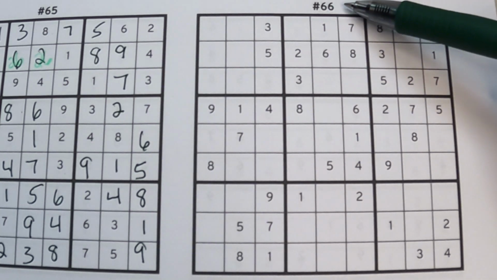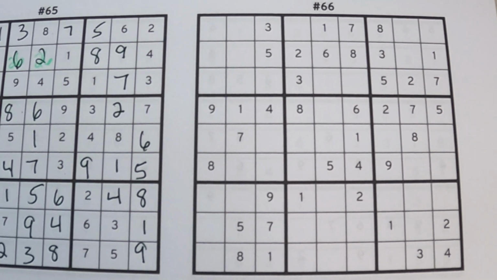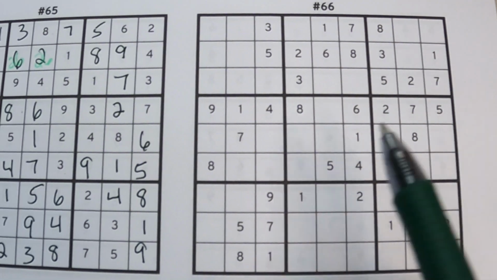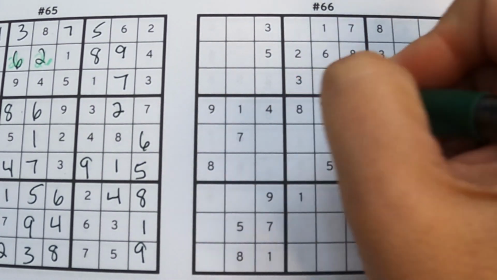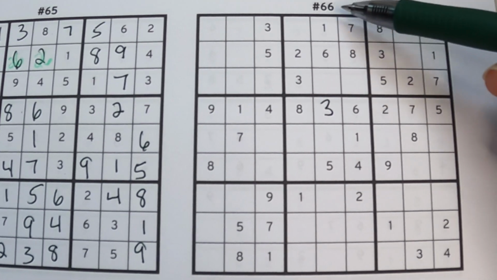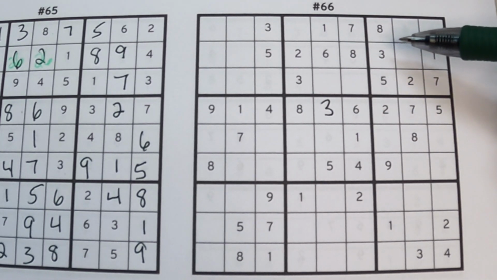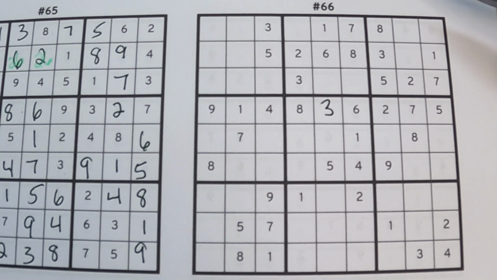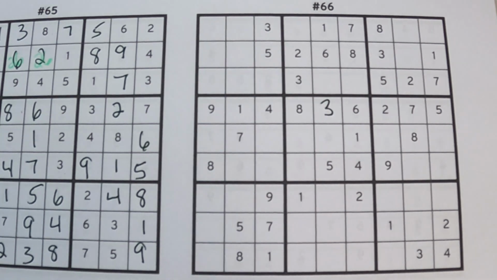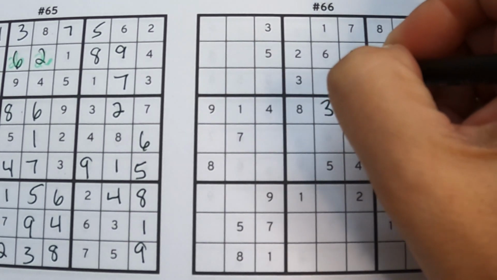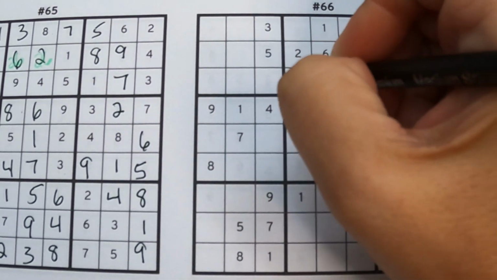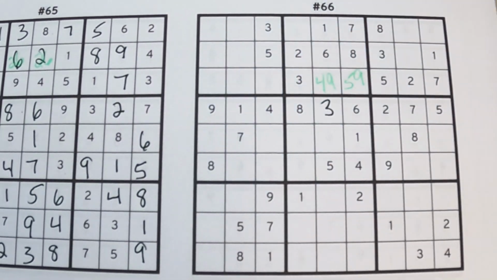Looks like today we're doing puzzle number 66. I see this row right here is only missing a 3. If we look at this box, we're missing 4, 5, and 9. We've got a 4 here, so 5, 9. 5 here, so 4, 9.